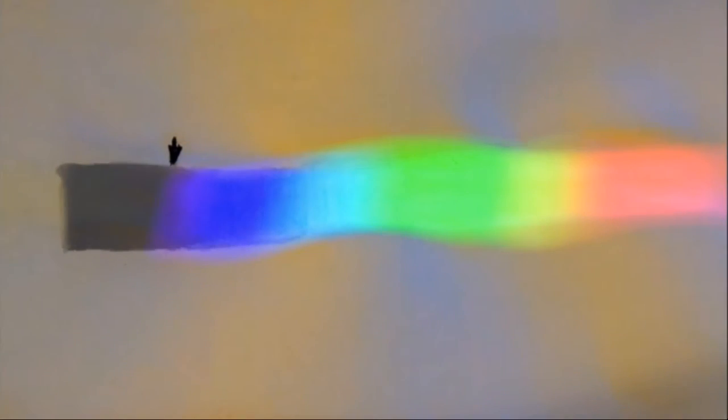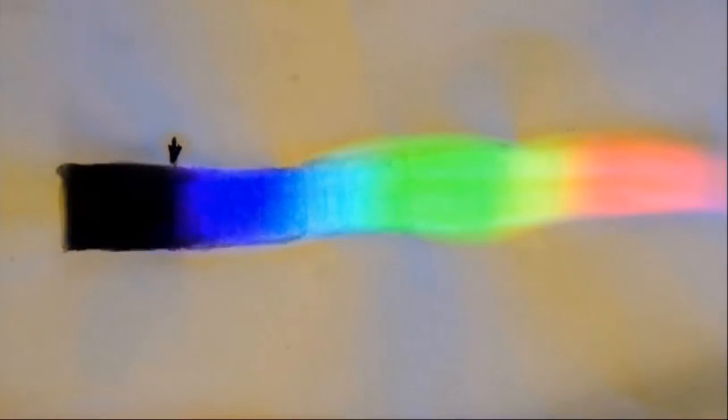Silver chloride was least sensitive to red light, reacting more strongly as the light became bluer. But the strongest darkening was beyond the violet end of the spectrum. This must be from invisible light beyond the violet, so he called it ultraviolet.